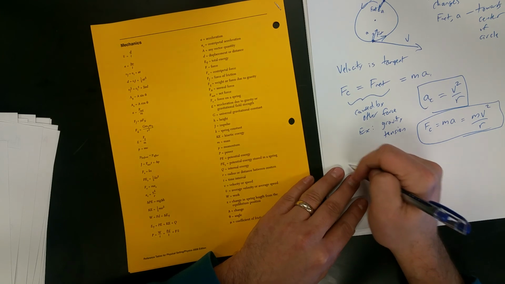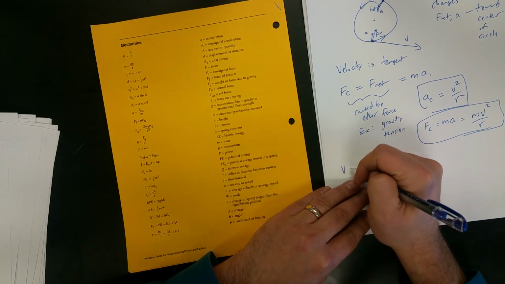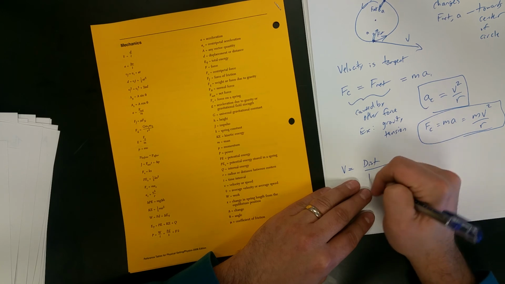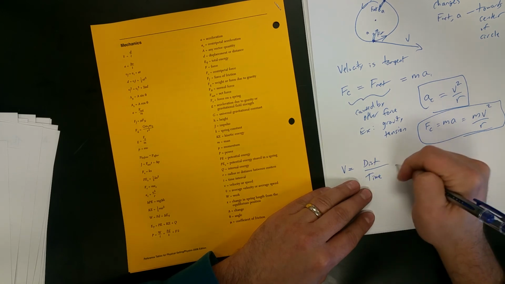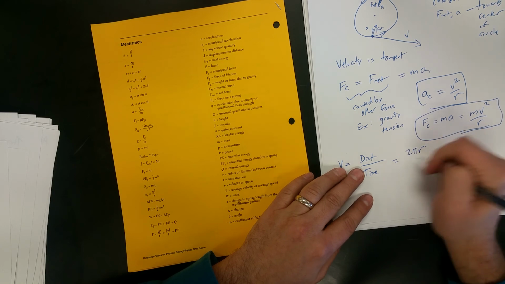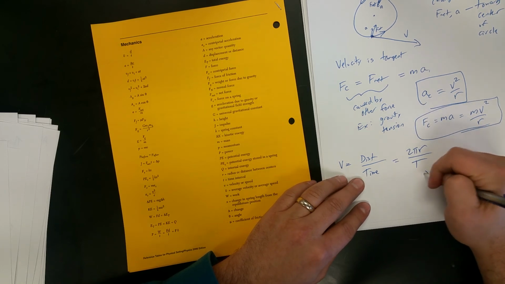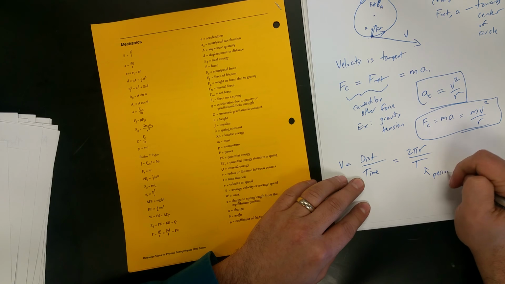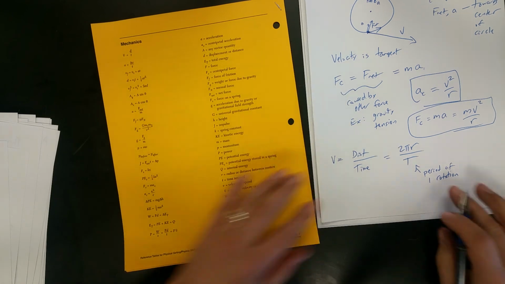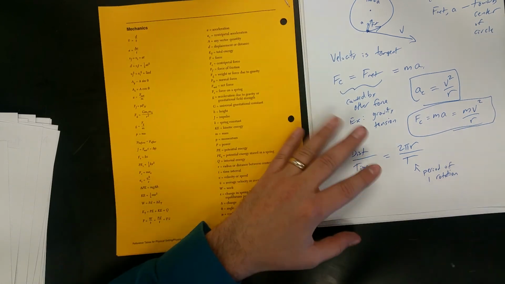The one other thing you occasionally need to know is that velocity might be the distance around the circle divided by the time to circumvent the circle, and so the distance is just going to be the circumference, 2 pi r, divided by time, which is the period T of one rotation. So sometimes this comes up.